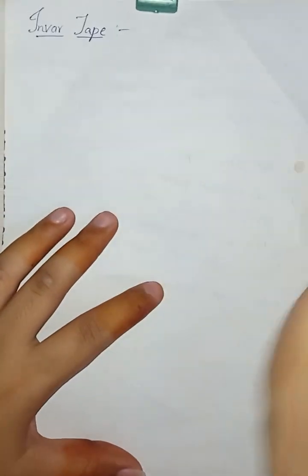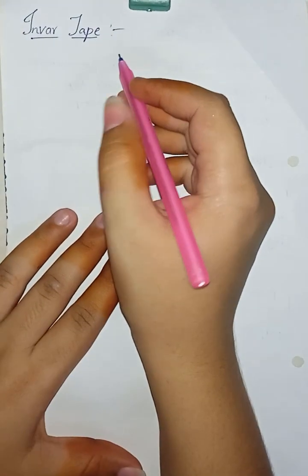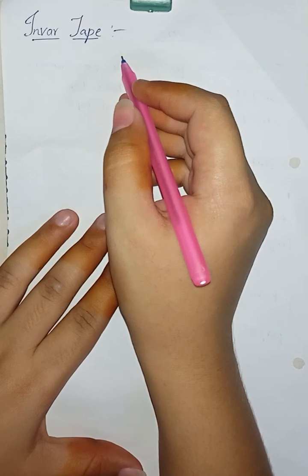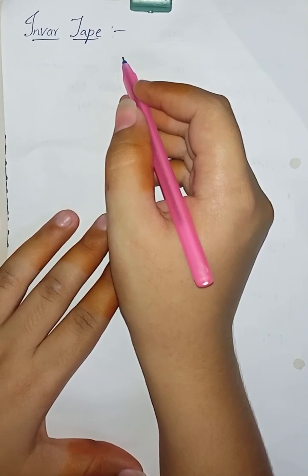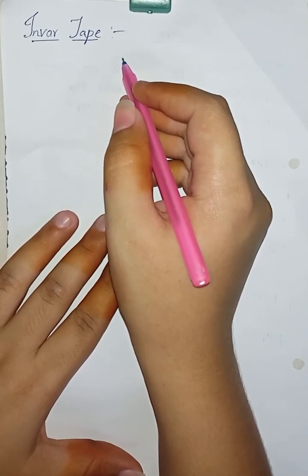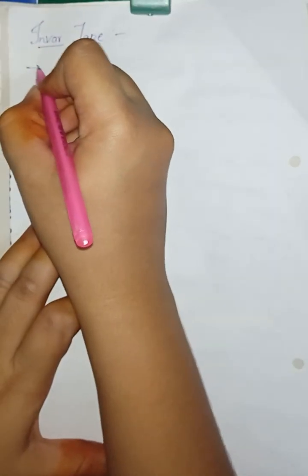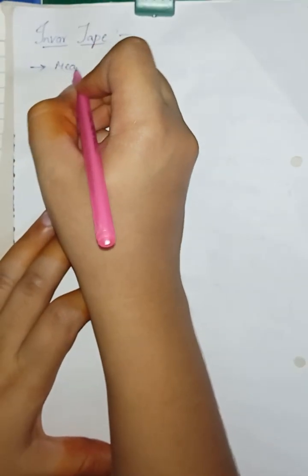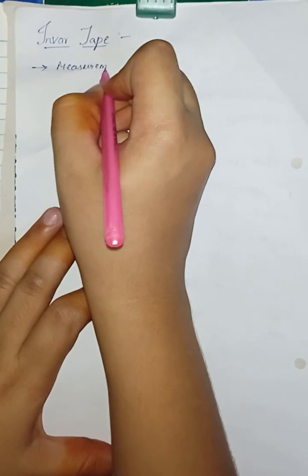Hello everyone. Now I am going to explain about Invar tape. The Invar tapes are used mainly for linear measurements of a very high degree of precision, such as measurement of baseline. This Invar tape is mainly used for the measurement of baseline.